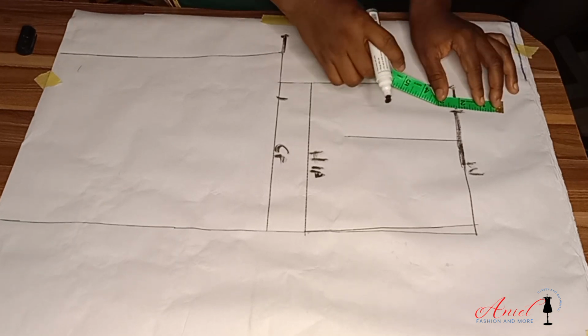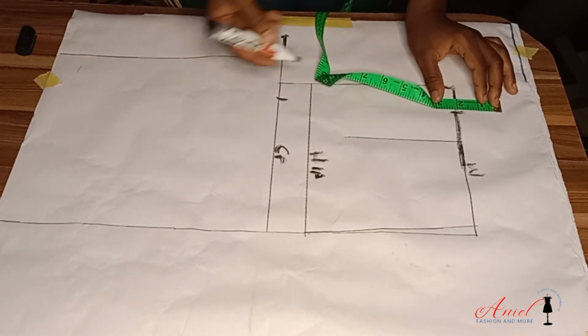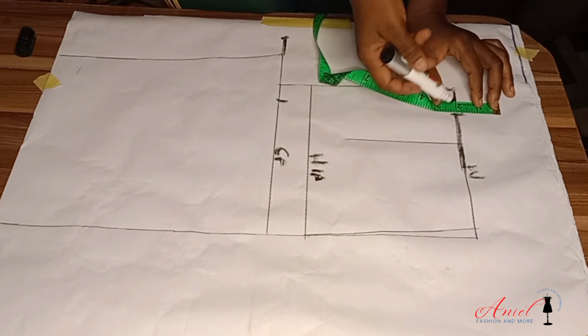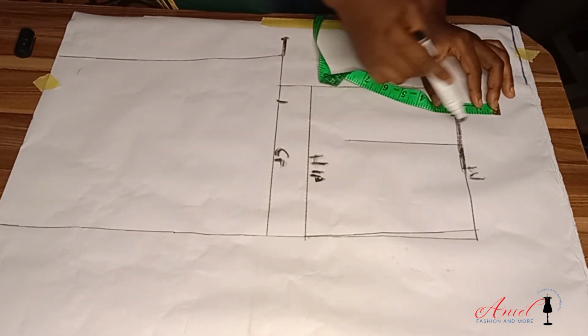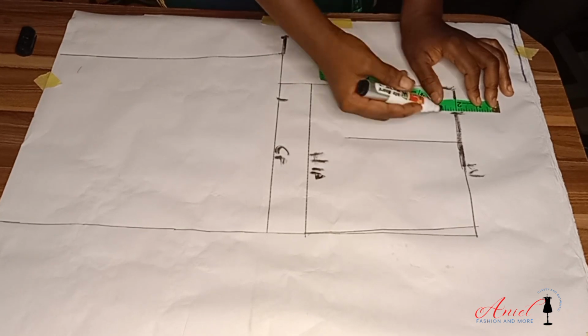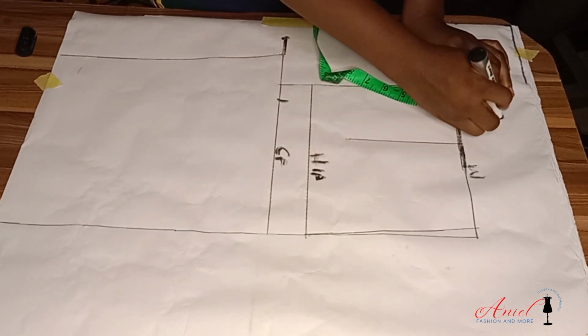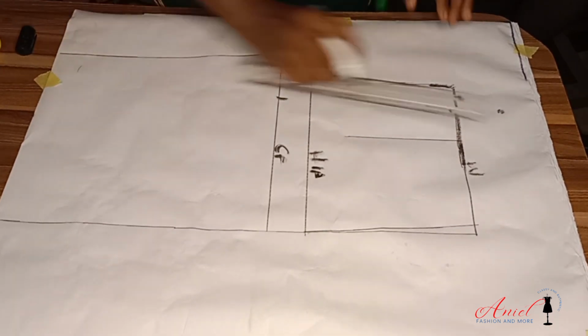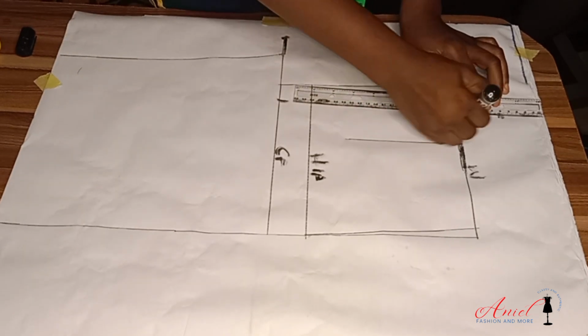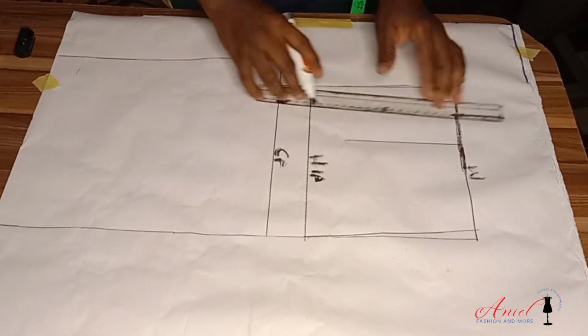Then from the new waistline, I will go up by 2 inches. So for small sizes or people with smaller bum, it is 2 inches. But people with bigger bum, it is 2.5 inches or 3 inches. So that will give more ease to the bum area, especially when someone is trying to bend.